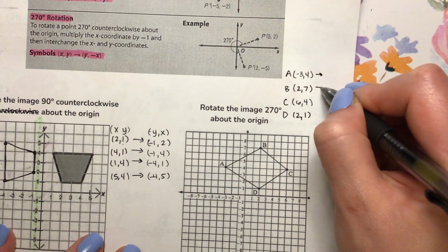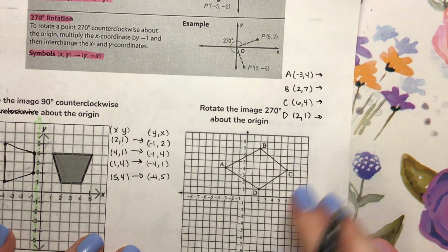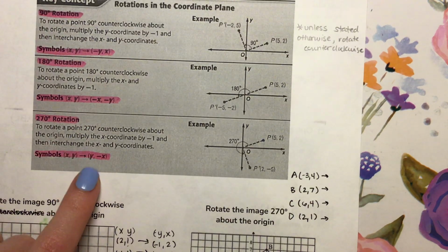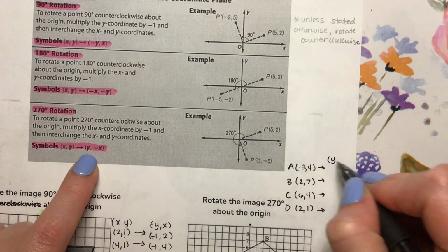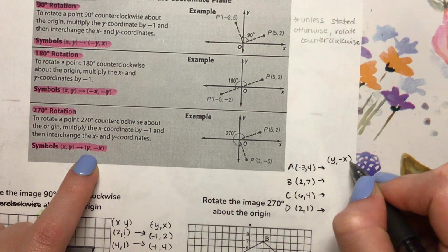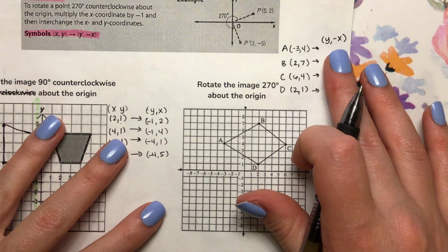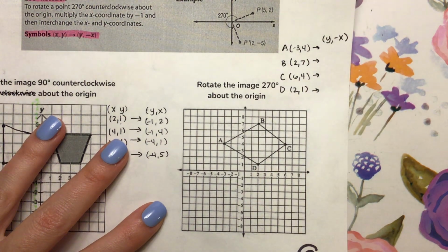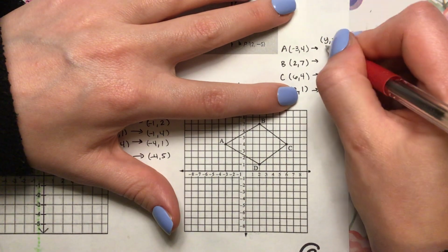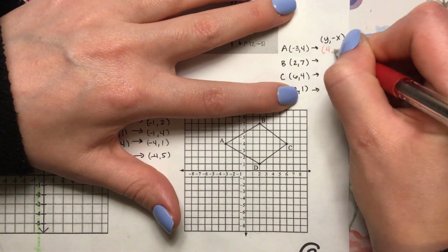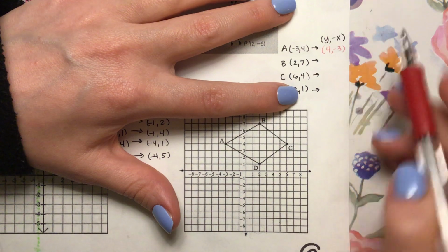Now, what happens when I rotate them 270 degrees? So look at your rule. Your rule for 270 degrees is going to become y, comma, negative x. So it's going to be opposite of whatever the current x is. So I'll write these in a different color for you. I'm going to change the order. 4, negative 3, and then change the sign on the x.